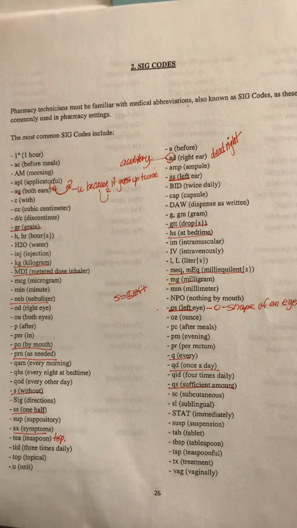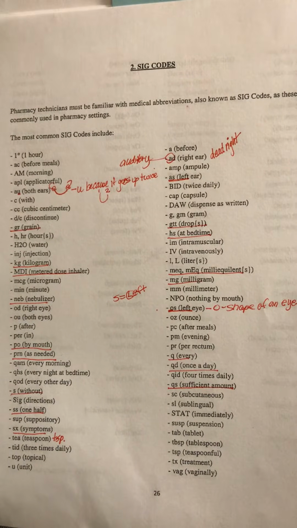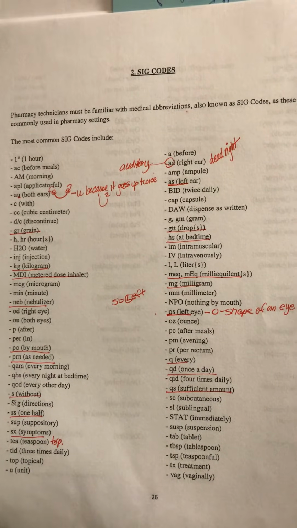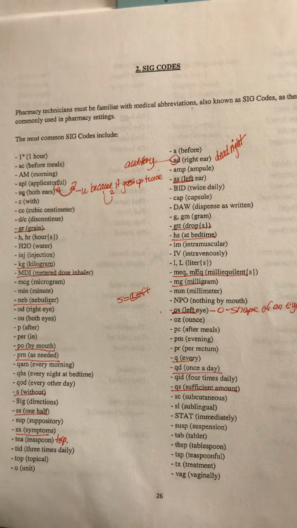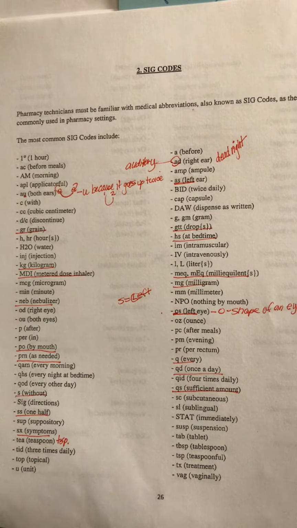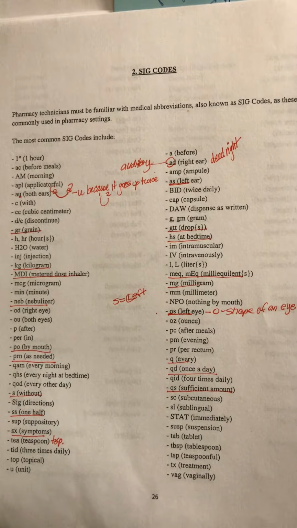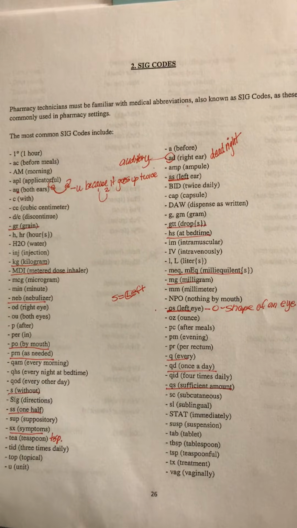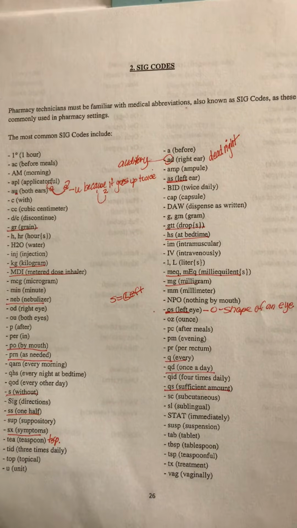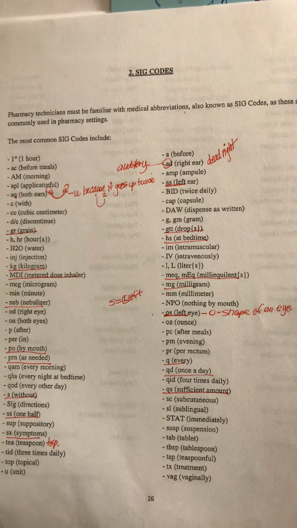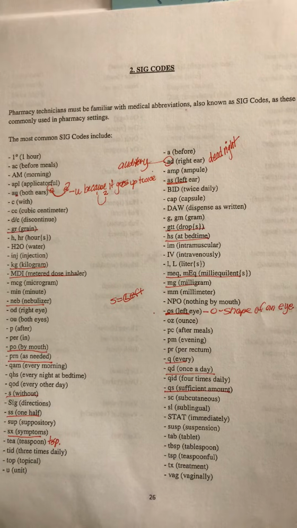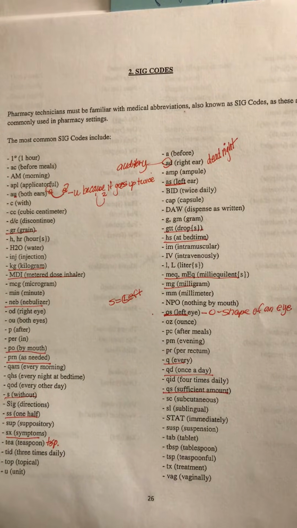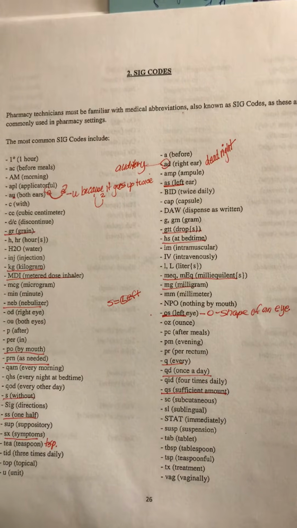A means before. So if I got AC, we just know that AC means before meals. And a lot of medications you're going to take before meals. Or you may take them PC, which is after meals. Your ear, left ear, is AS. If you have an S behind an A, we already know A is for your ear, and an S behind it means left ear. And that goes for your eye as well, so that would be OS.